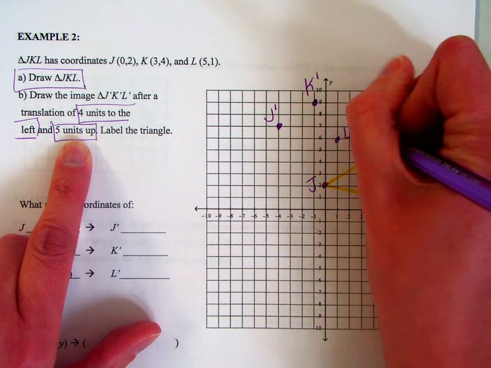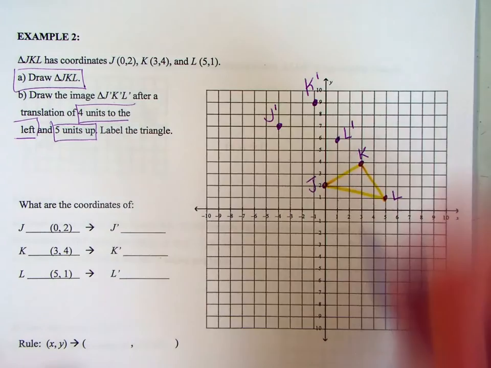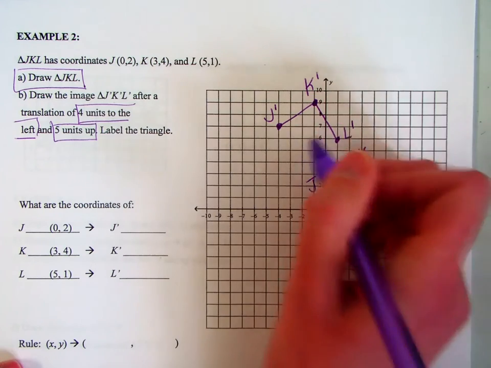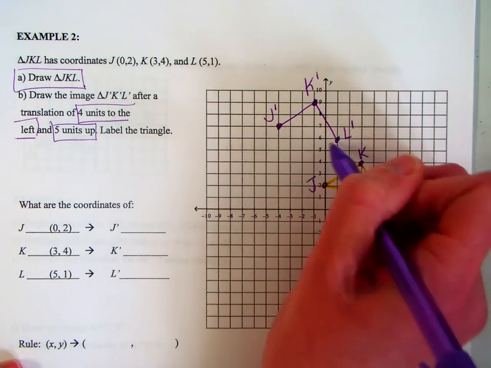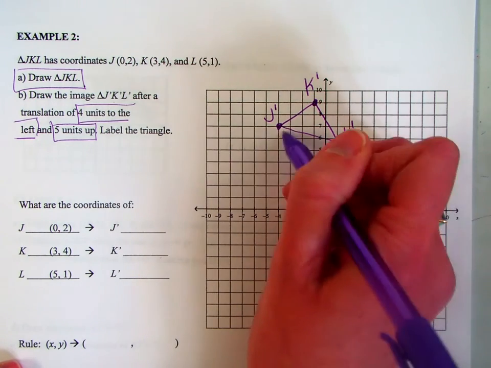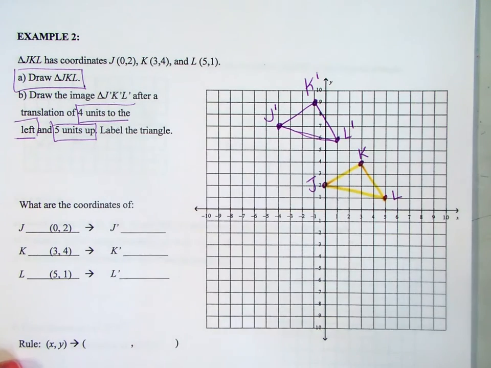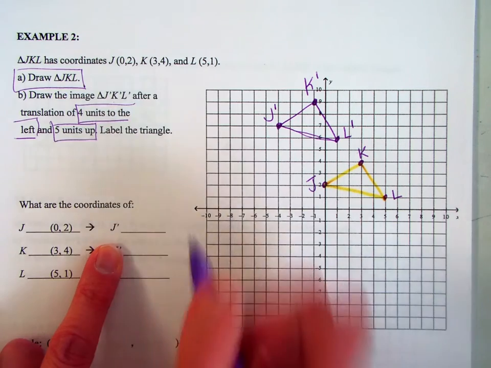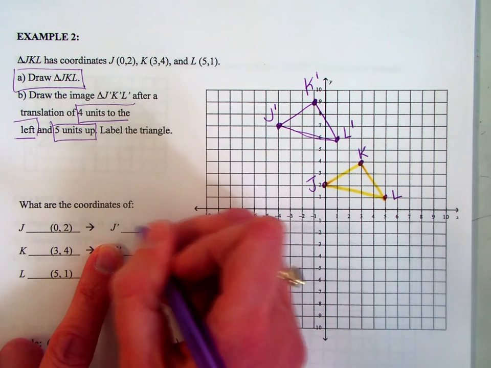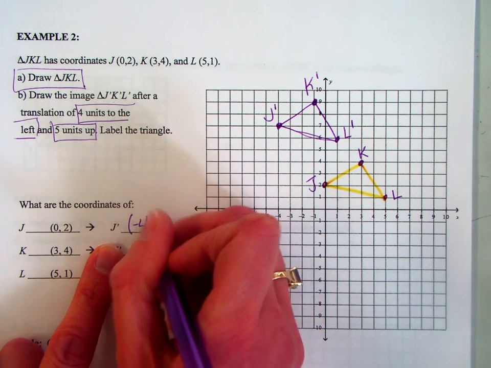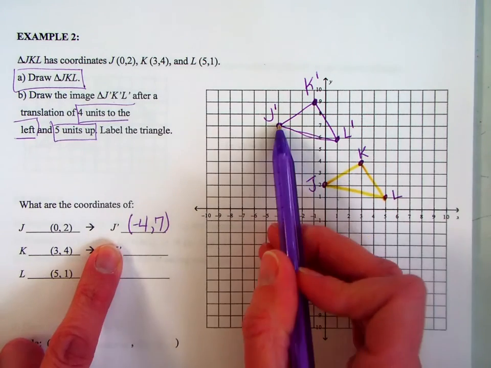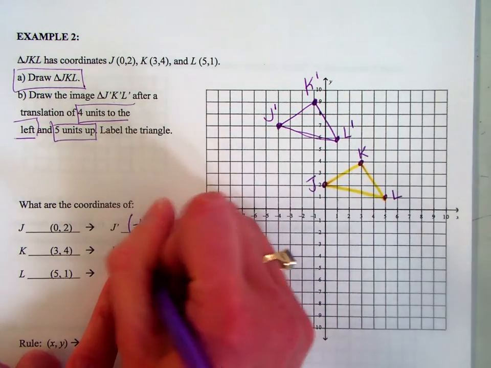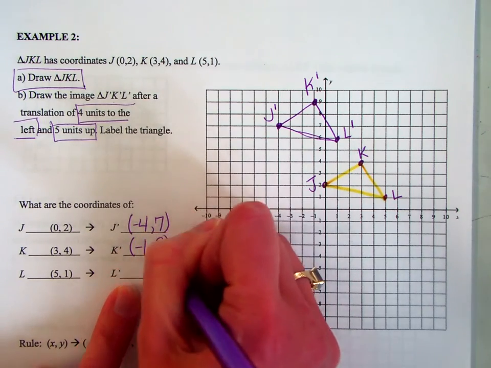All right, so here is our image, kind of like a copy of it. We just followed that translation. And then our new ordered pairs for J prime became -4, 7 over here. K prime is now at -1, 9. And L prime is now at 1, 6.